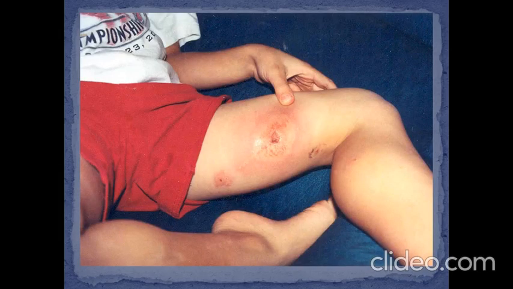This is a photo of a former student's son, and this is a classic example of erysipelas. You can see the clear demarcations on there, and she had mentioned that it was very itchy, so he'd just itch it and spread it around, and it would spread quickly through the tissue. So, good example of erysipelas caused by group A strep.